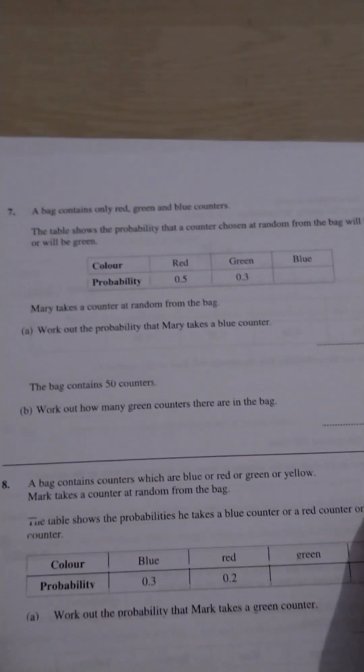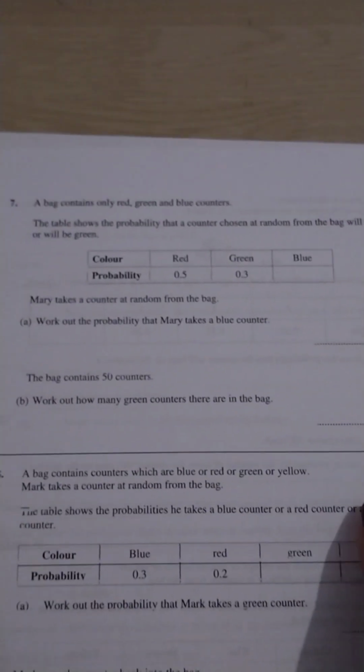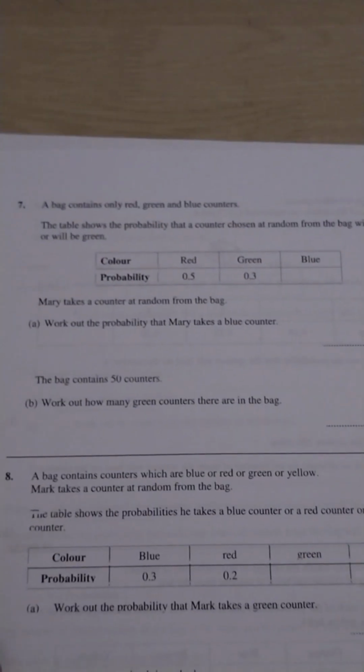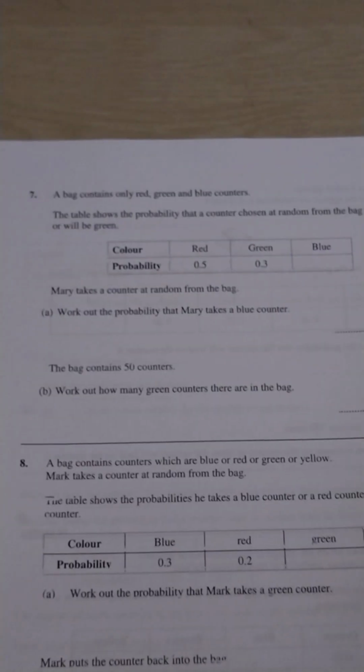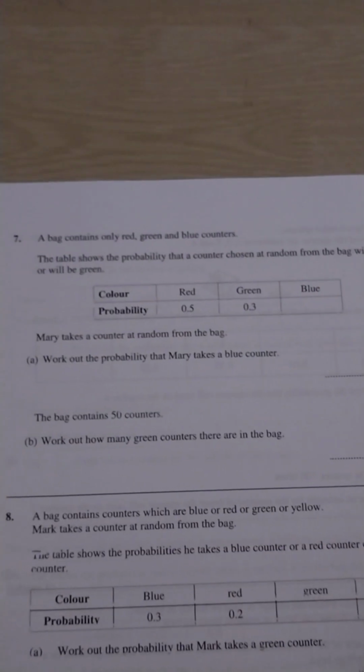Okay, I'm just trying to get the focus of this. My camera is being too blurry for my liking.